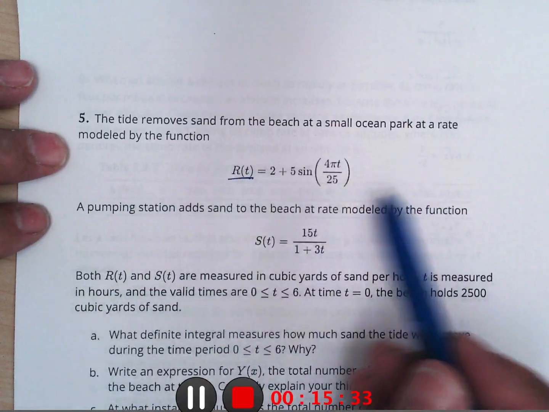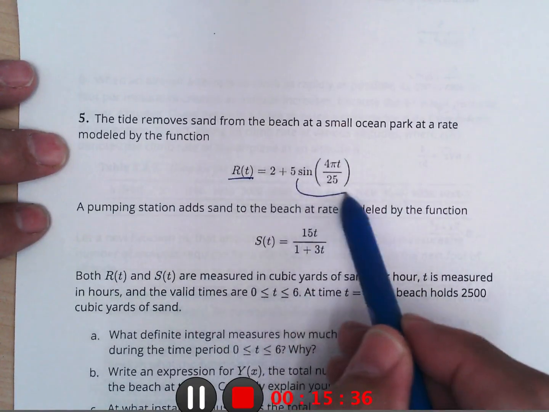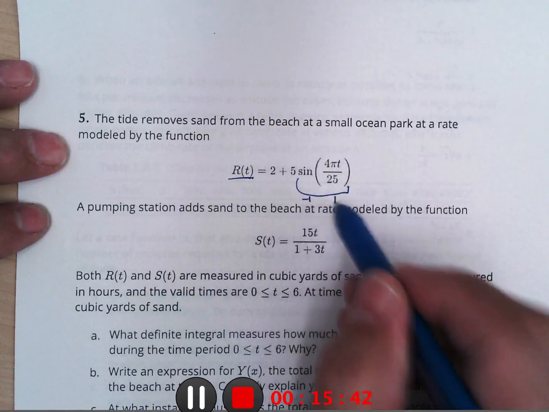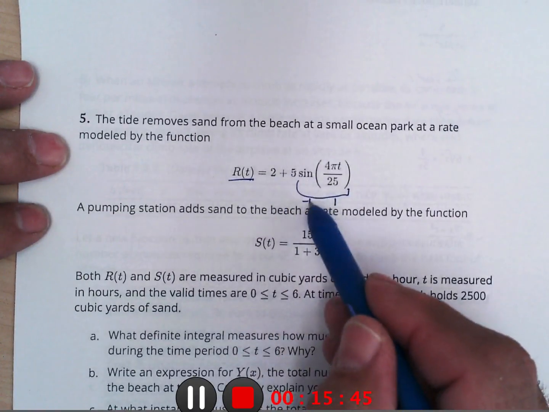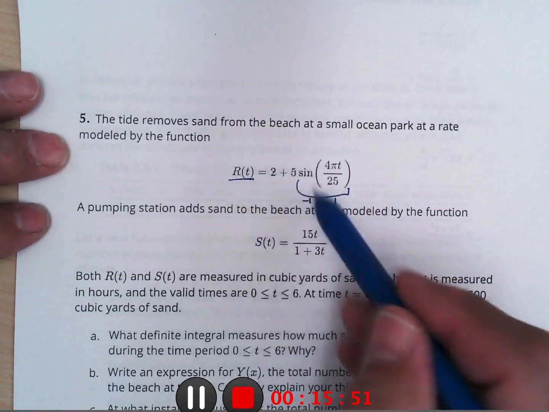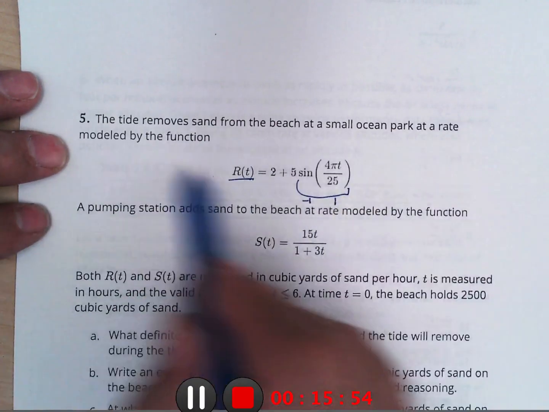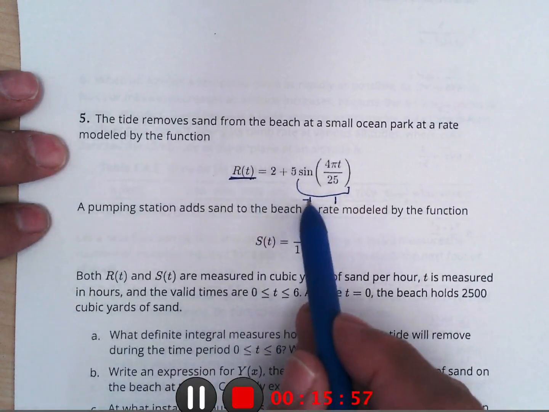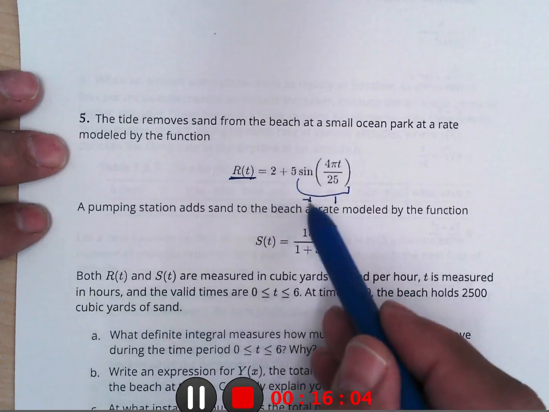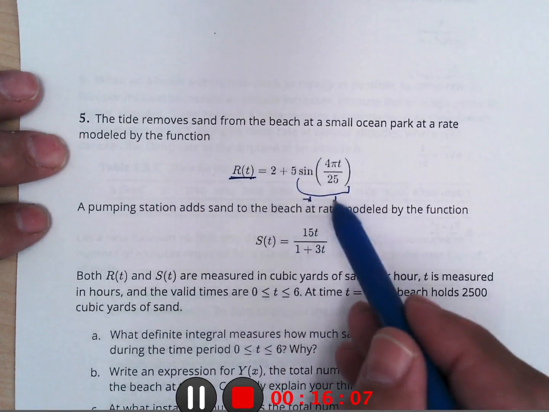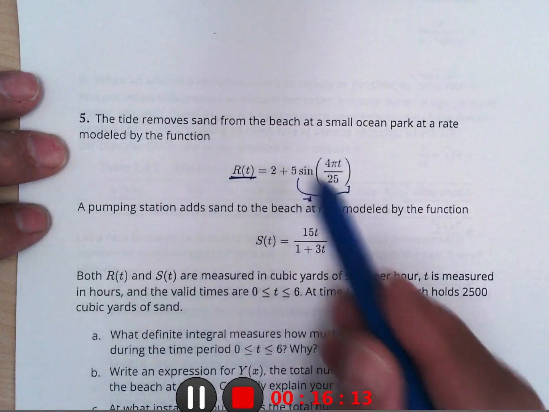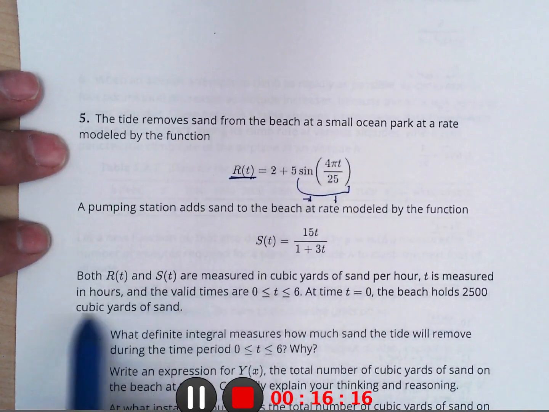In a sine curve, no matter what this is here, the sine can go from -1 to 1. So we could have 2 minus 5, or we could have 2 plus 5 at the extremes. Well, 2 minus 5 is -3. And if this is the removal of sand, -3 would be negative removal, which means the tide will sometimes be adding sand, and when it's 1, this would be 7, it would be subtracting sand, removing sand at a rate of 7 cubic yards per hour.